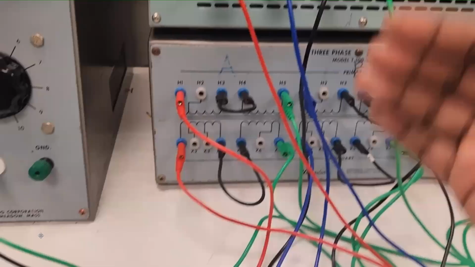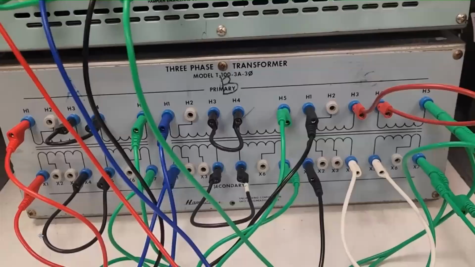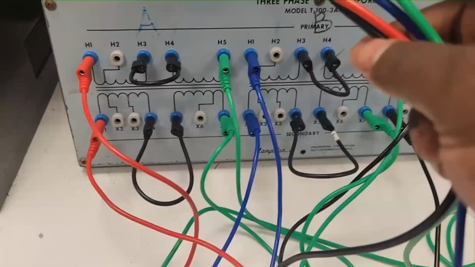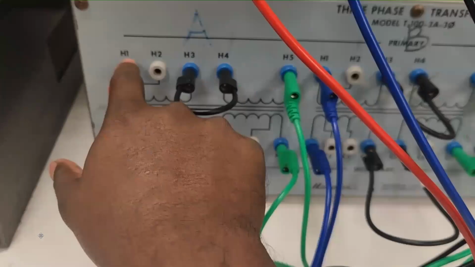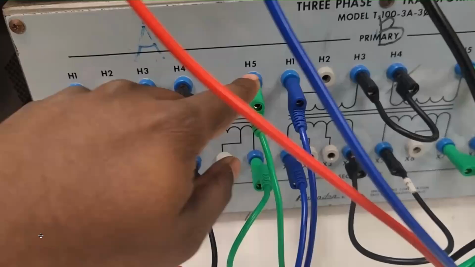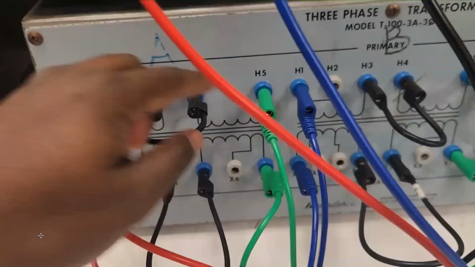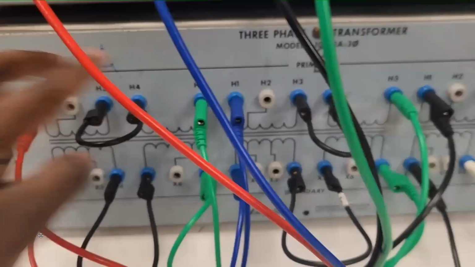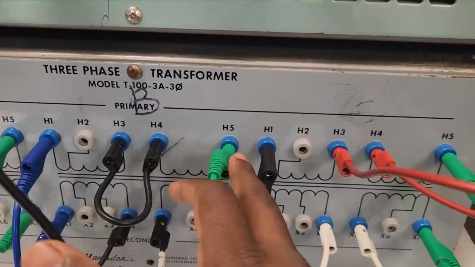So since all of them are Y connected, I'm gonna explain one. I will explain the load also. From the figure we understood that one of the points should be common for all. Say for example, for A phase we have common connection, which will be H5 in this case. So H1 is the main connection and H5 is A prime. So this is A and this is A prime. For B phase, B prime is H5.